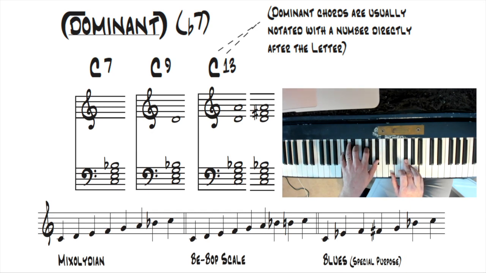Now that's not always going to be the best choice on the bandstand, because if the soloist is playing through this Mixolydian scale, which has a natural 4, that sharp 11 is going to clash, and your soloist might want to punch you in the nose if you play that as a pianist or guitarist. So all with good taste and all in the right time and place.